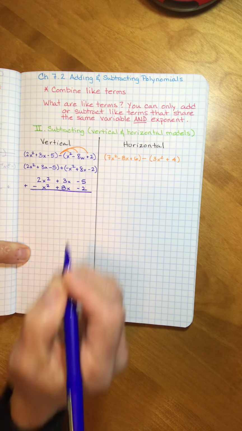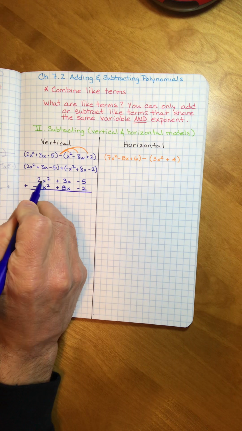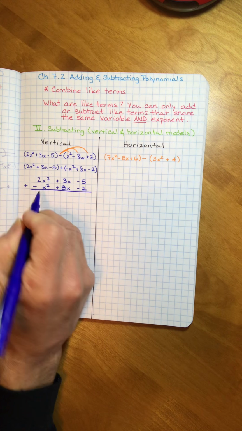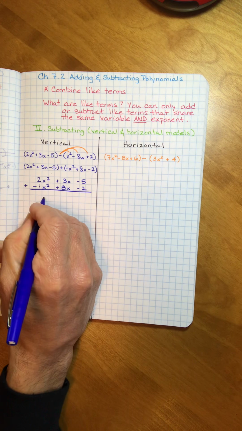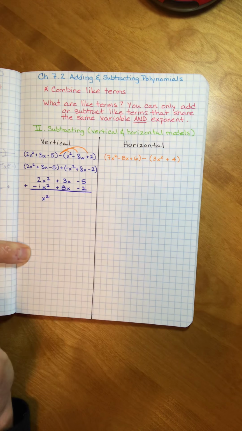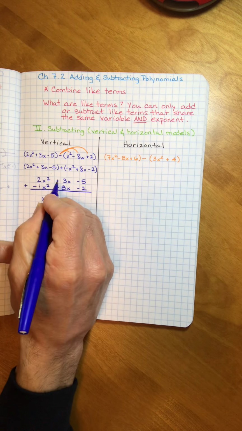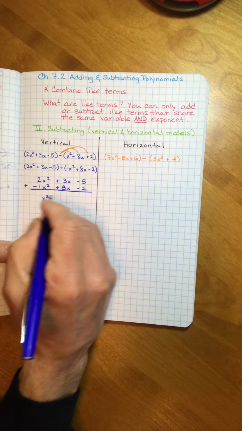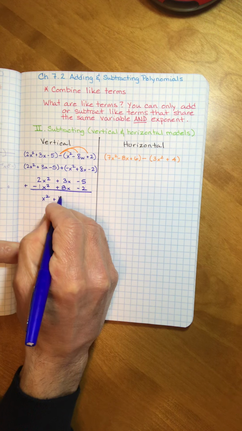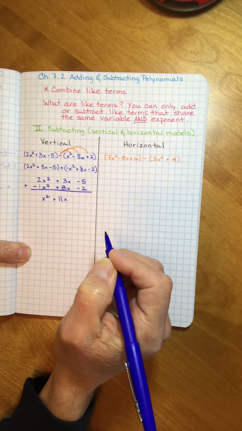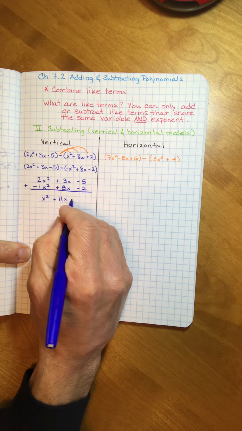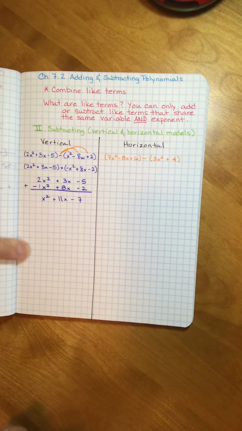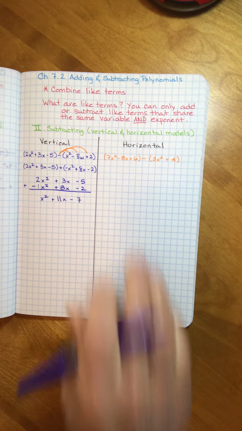And here we go. 2x squared plus a negative x squared, or negative 1, right, is now just x squared. 3x plus 8x is a total of 11x. And then negative 5 and negative 2 make negative 7. And there you go. So now we're going to do the horizontal method.